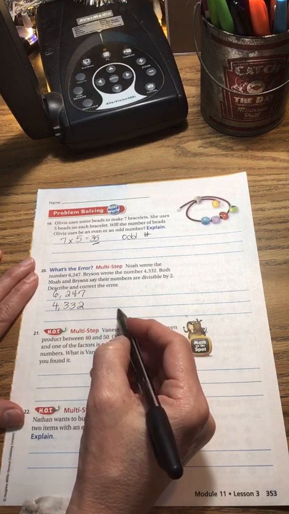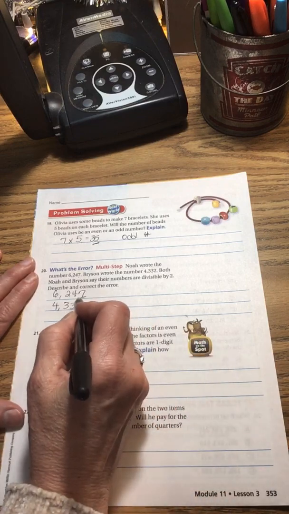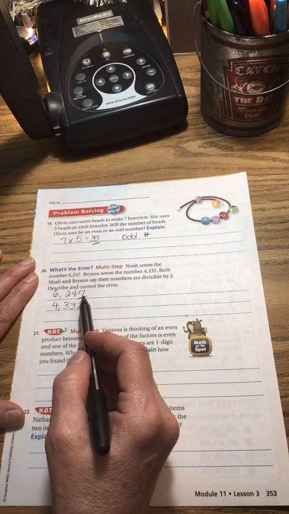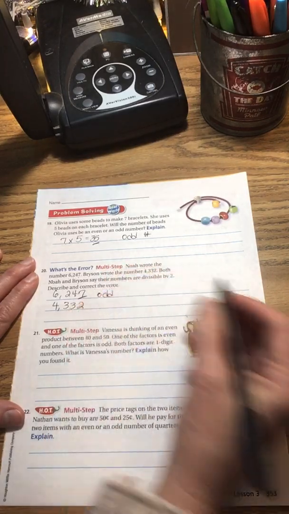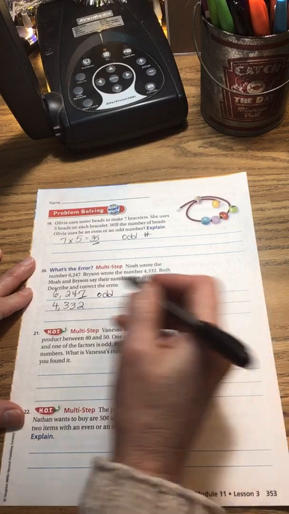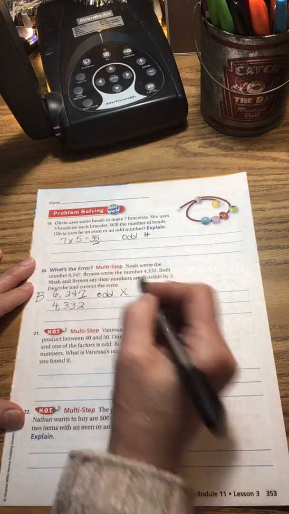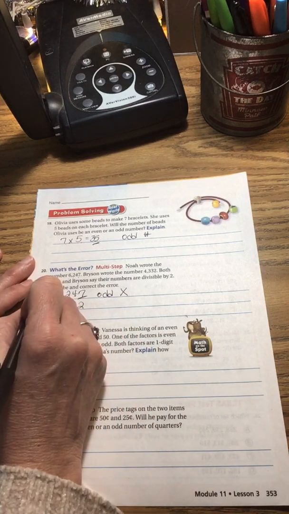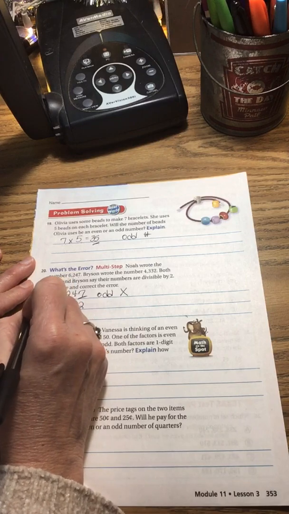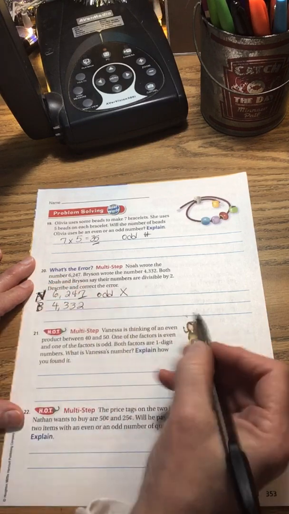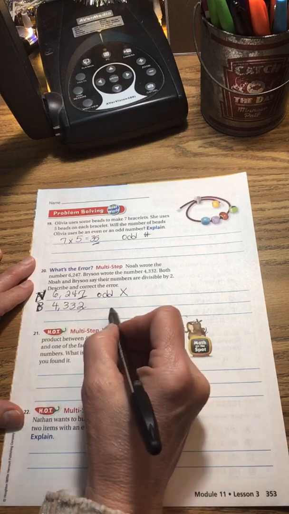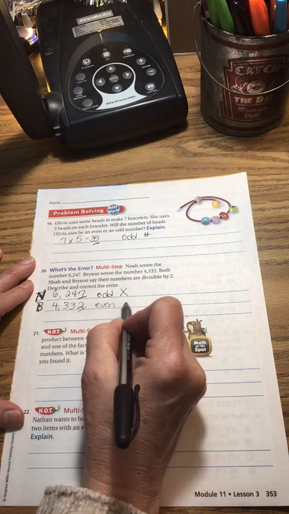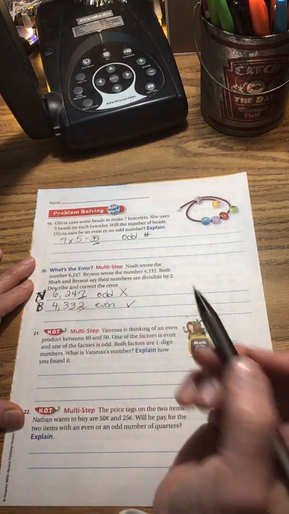If it's divisible by 2, it has to be an even number, right? Is this first number an even number? Does it end in a 2, 4, 6, 8 or a 0? No. This is an odd number. So Bryson was wrong. His number is not even. Now, was Noah? Oh, Noah wrote the first one. Sorry, I didn't read the problem. And Bryson is the second one. So Bryson said his number was even. Can his number be divided by 2? Yes, it is even. So Bryson was right, but Noah was not.